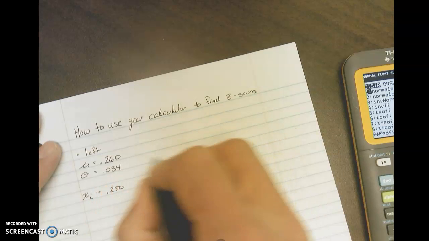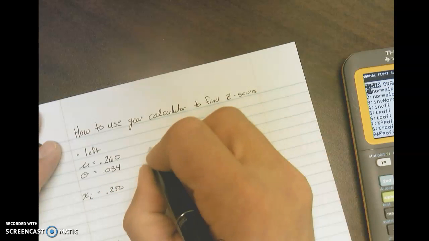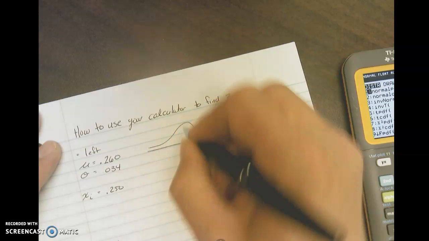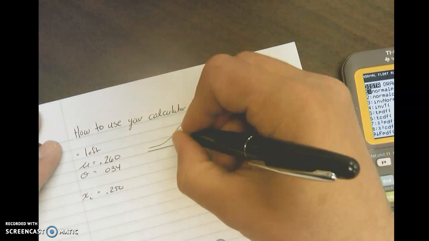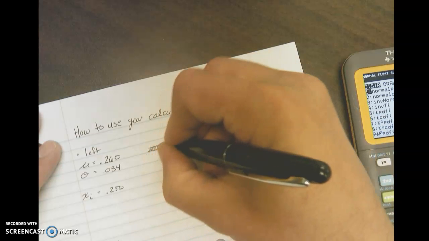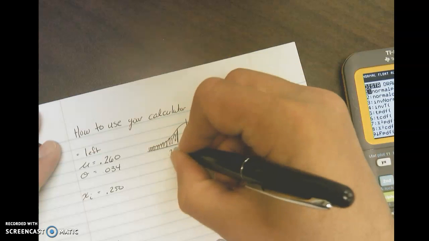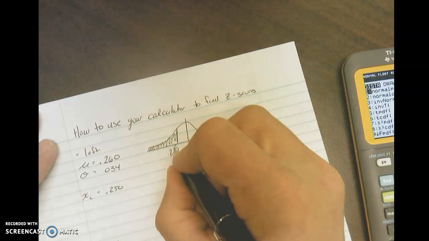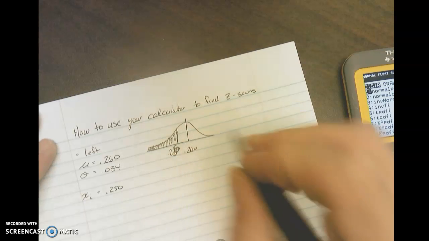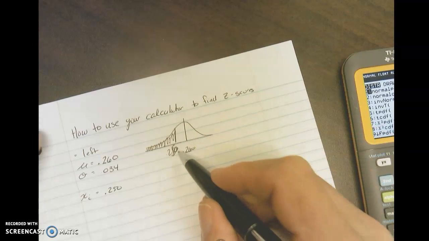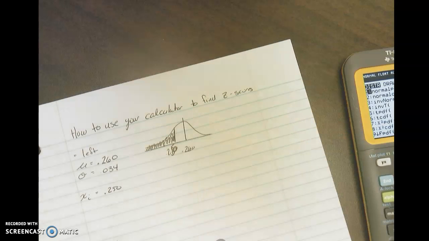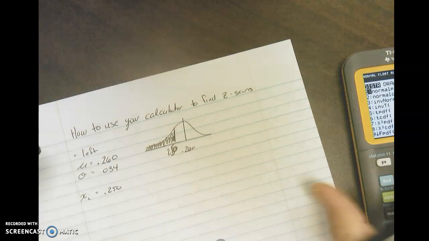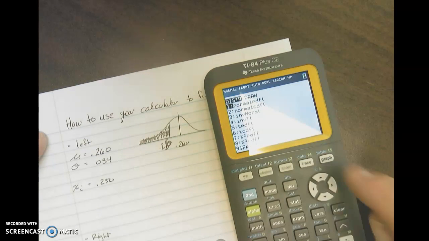All right. If I was to draw a quick little picture, so it helps us see, here's my mean, right? 0.25 is down here, right there. So what we are going to do is take our calculator and calculate this area. Now I showed you how to do it with a table a couple days ago. This way we can use our calculator.